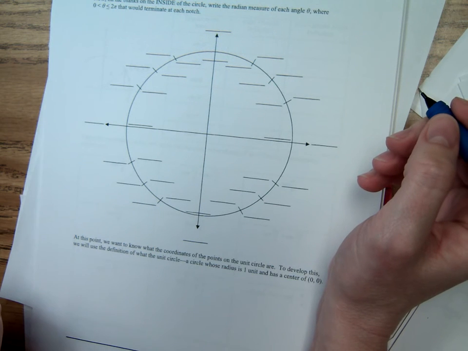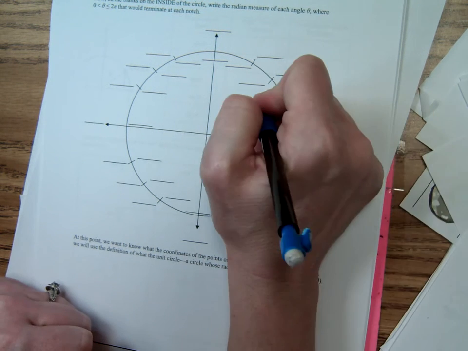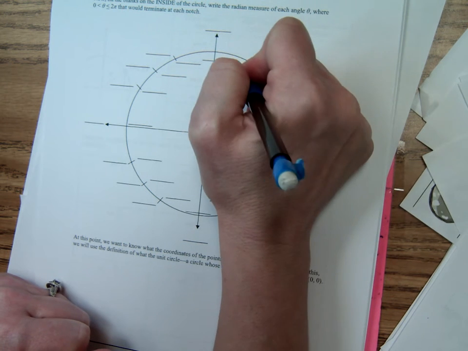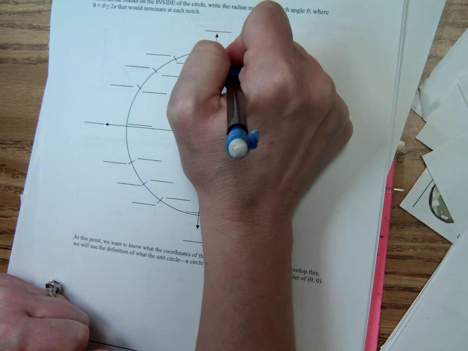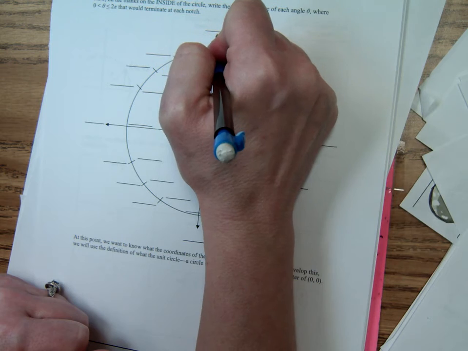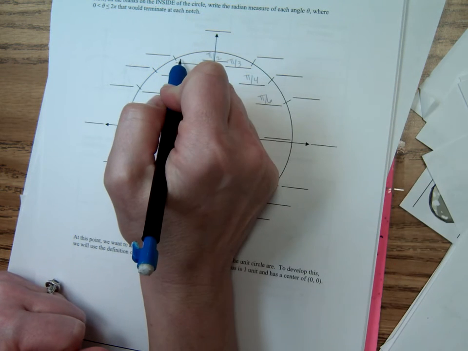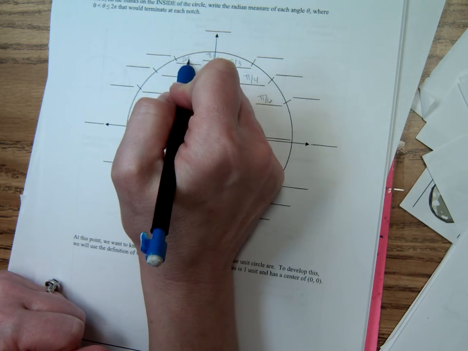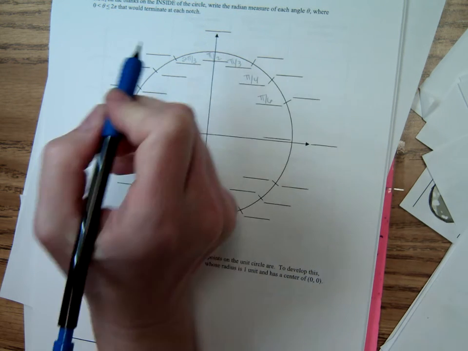Okay? So, like, this is pi over 6. This is pi over 4. This is pi over 3. This is pi over 2. And this one is 2 pi over 3. I'm just copying them from the other page.